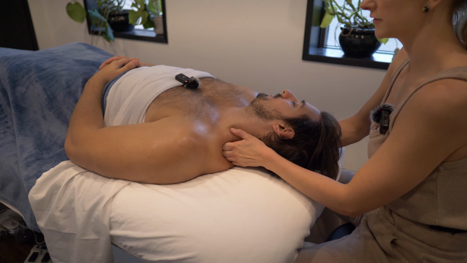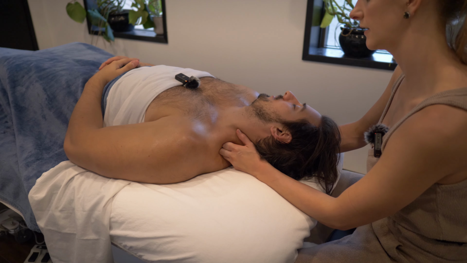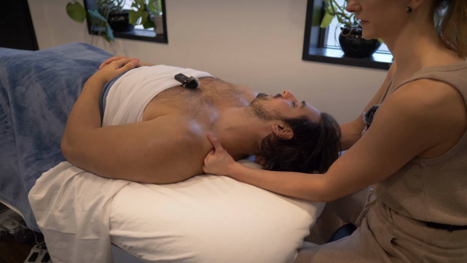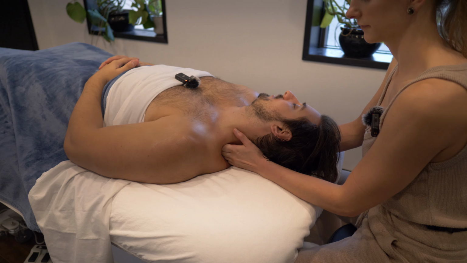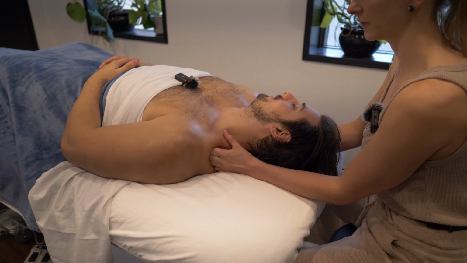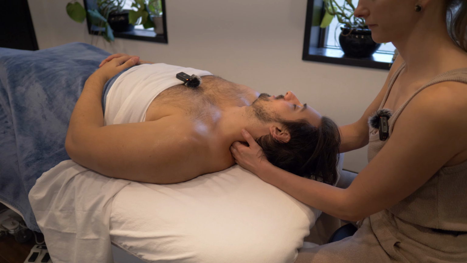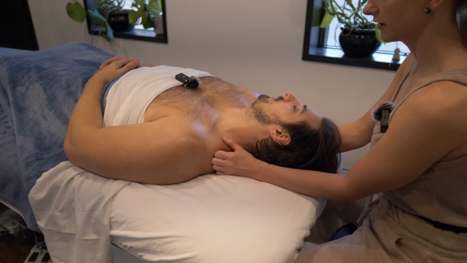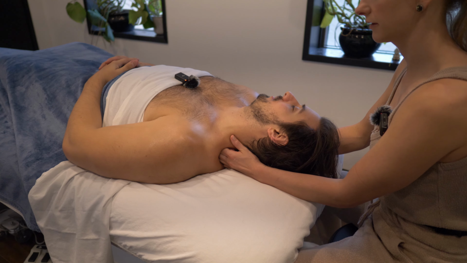To start introducing deep techniques into the neck and upper traps, I like to start with my knuckles, just with some basic muscle stripping, making sure that you are moving away from the head towards the heart.